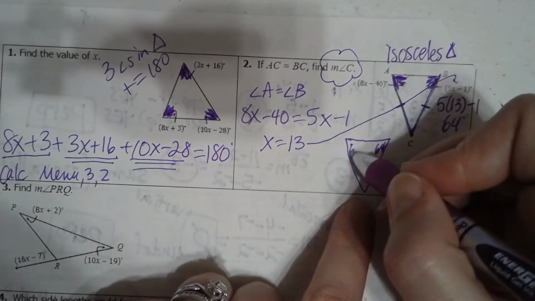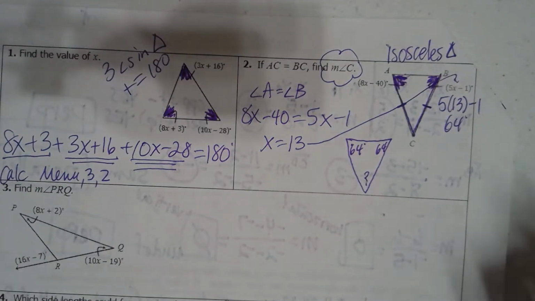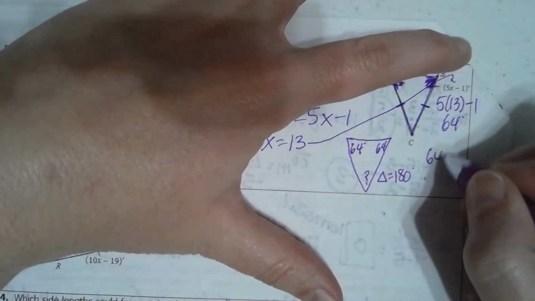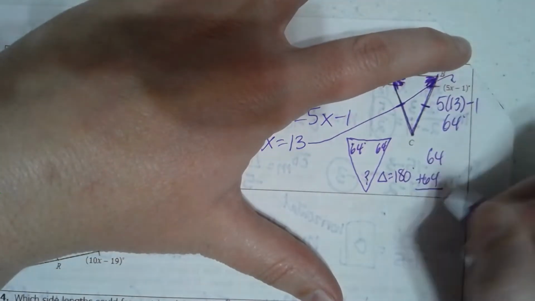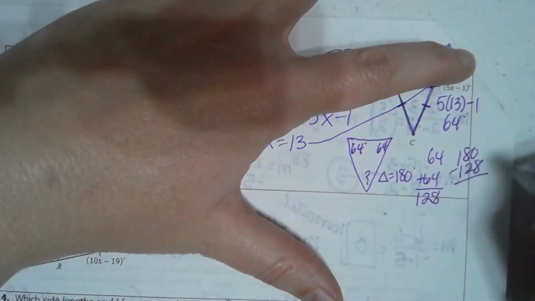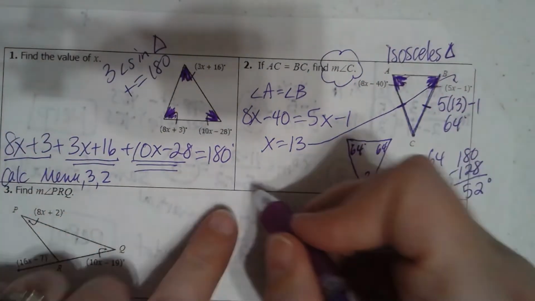So this is 64, this is going to be 64. Now how much is the other angle going to be in our triangle? What's a triangle add up to? 180. So far we have 64 and 64, which makes 128. How much is left to get us up to 180? 52.